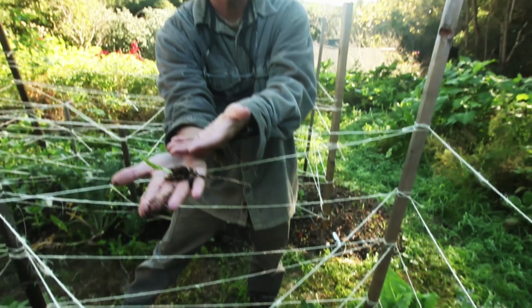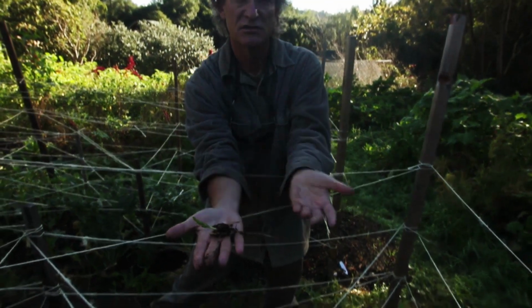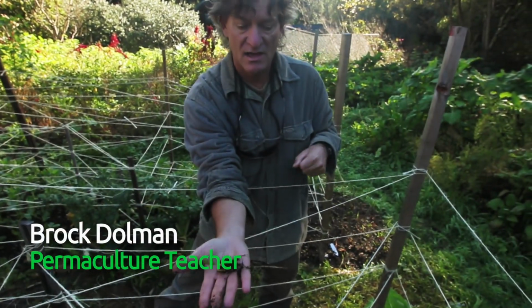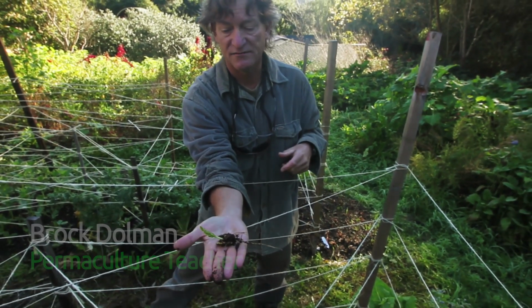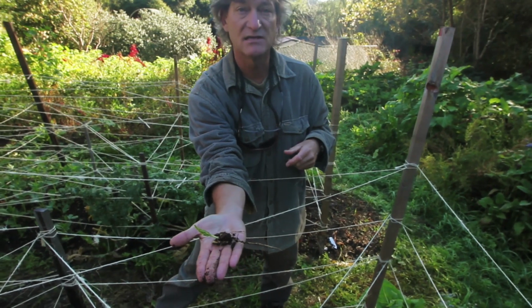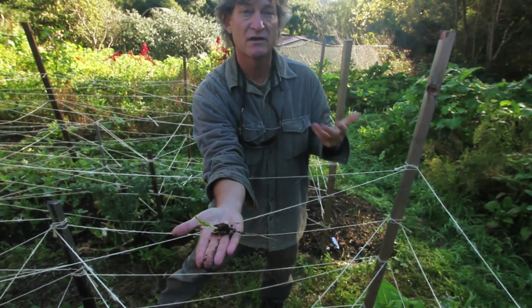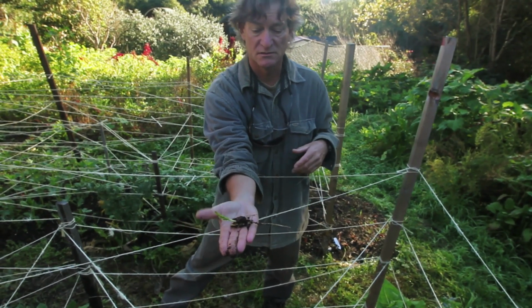In exchange, the plant is turning sunlight into sugar. So we've got a sunlight to sugar and bacteria to nitrogen exchange going on, in this case in a fava bean. That's an amazing process of what people call green manures or nitrogen fixing legumes, cover crops.